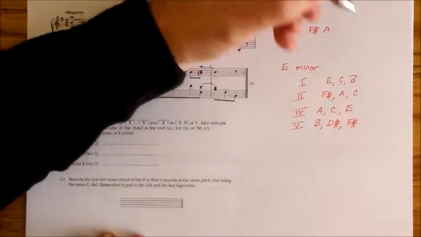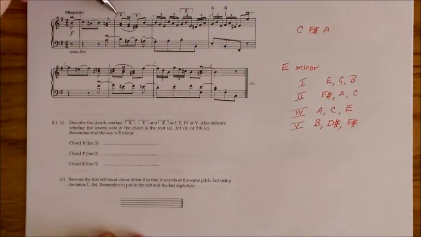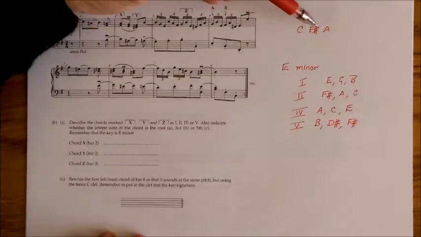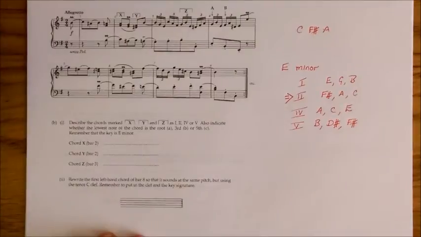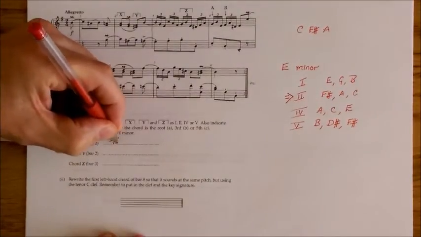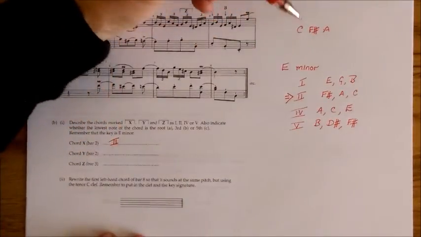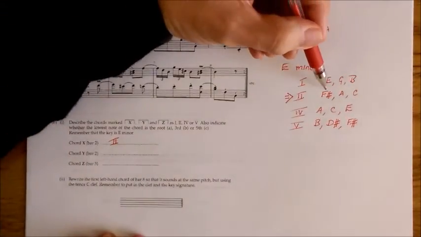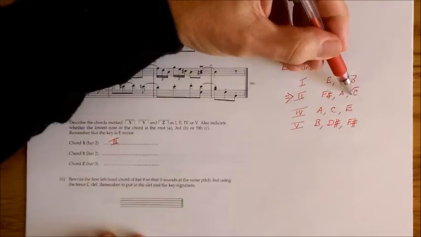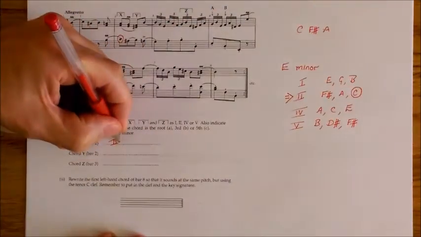F sharp. Now going back to chord X, C, F sharp and A we can see is the same notes as here. So it's chord 2, but because C is at the bottom, it is in second inversion. So we call it 2C.